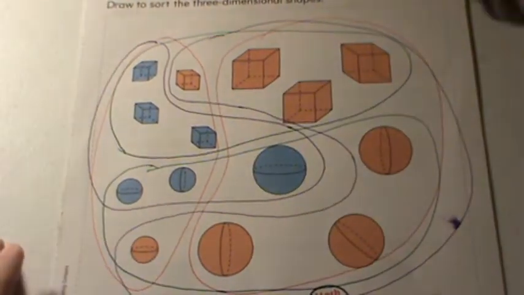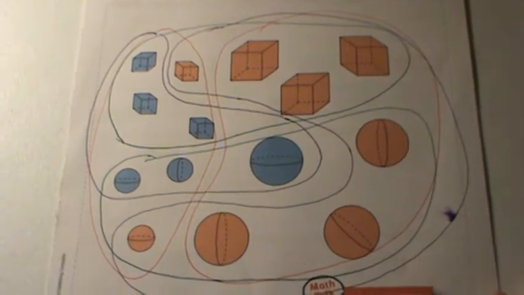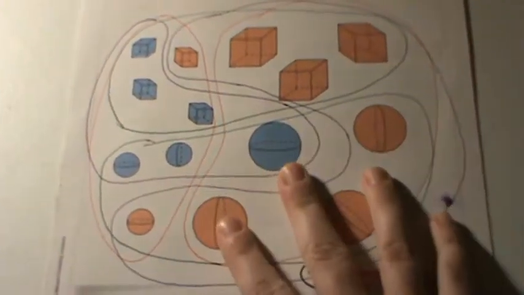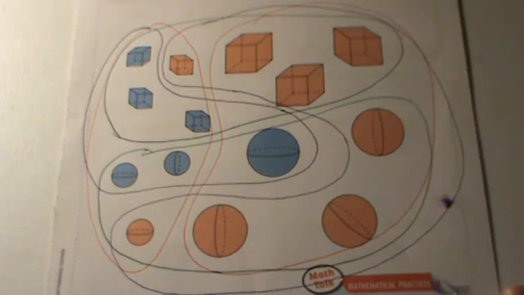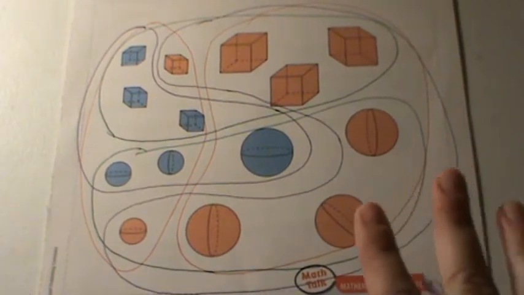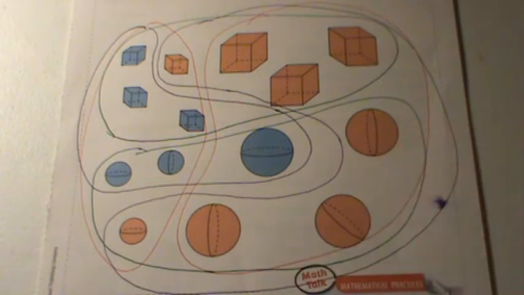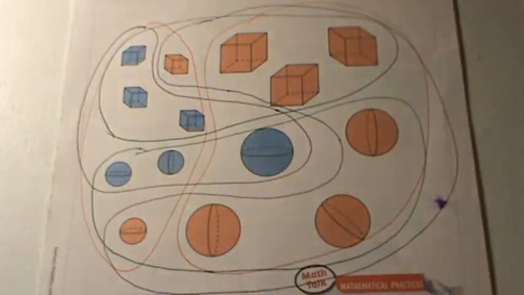So you could sort them that way as well. So there's three different ways that you could sort those, but you just want to be talking about different ways to sort objects. But for me personally, I definitely wanted to point out the different shapes because that's what we're getting ready to get into and learn and understand the different names. So noticing those spheres versus the cubes.